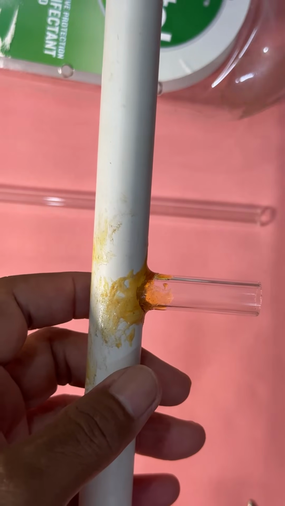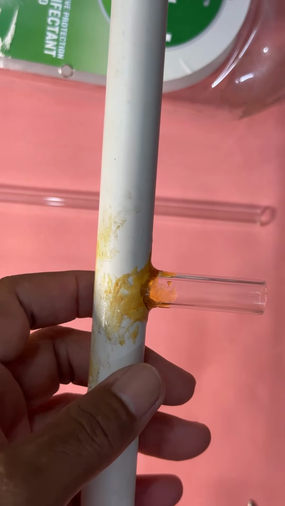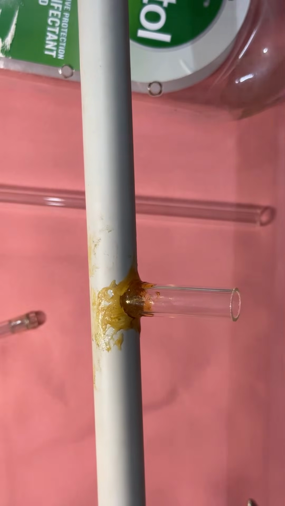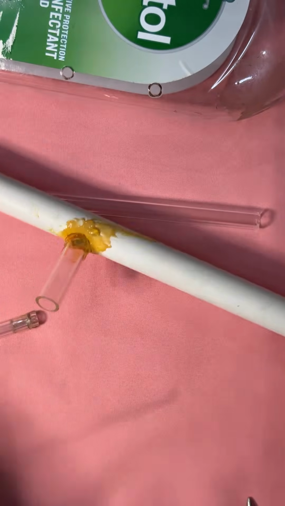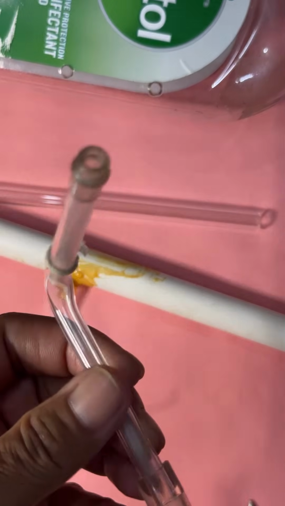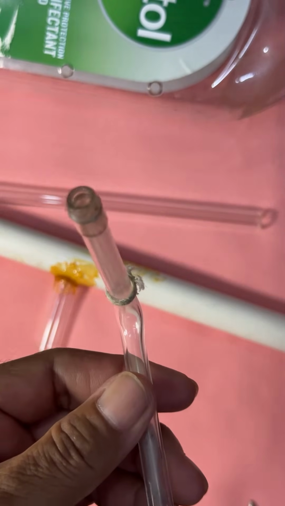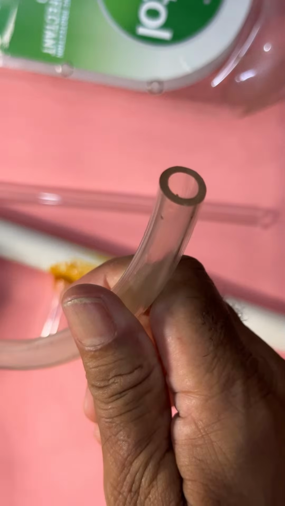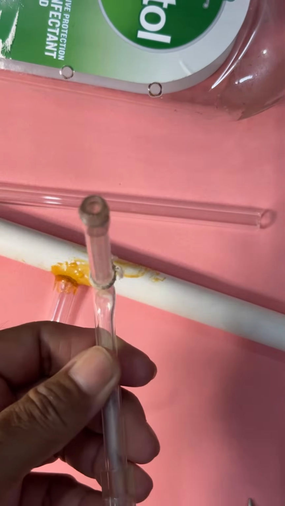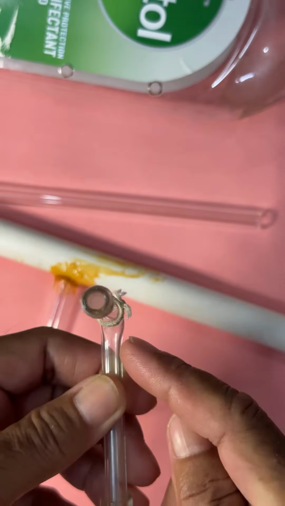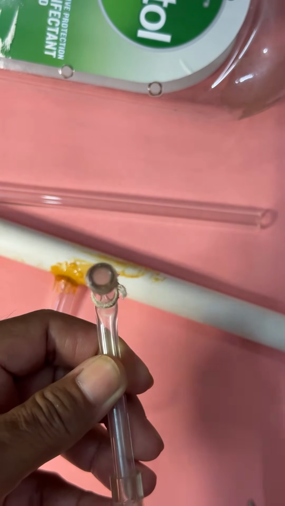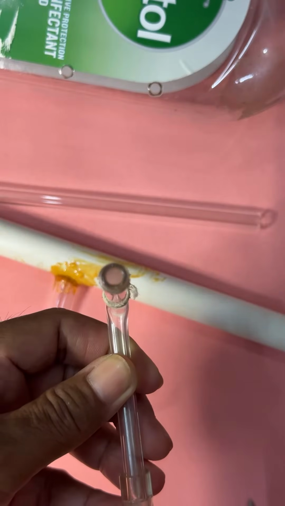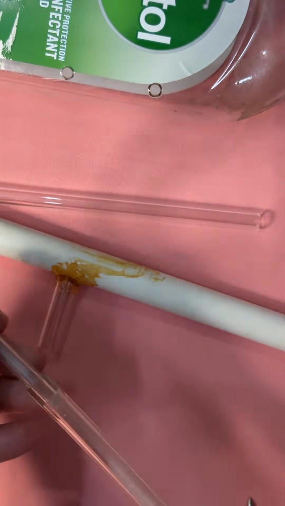So you need two straws, one straight and one bent, and the bend is required for blowing like this. If you blow here, obviously the air should come 90 degrees. Then only it will pass to the other tube, and then this will act.